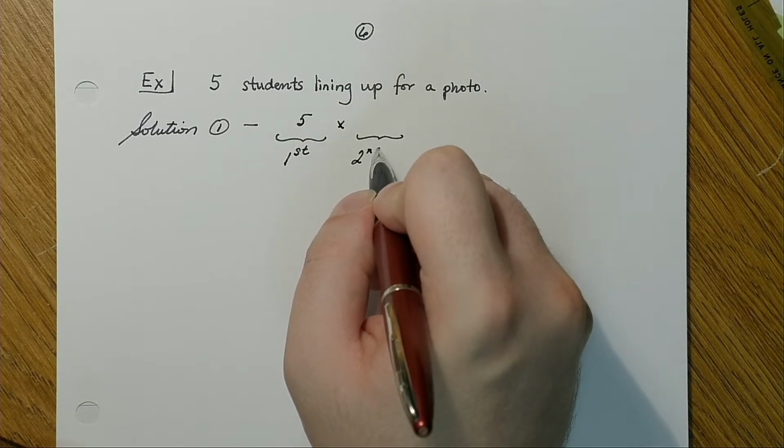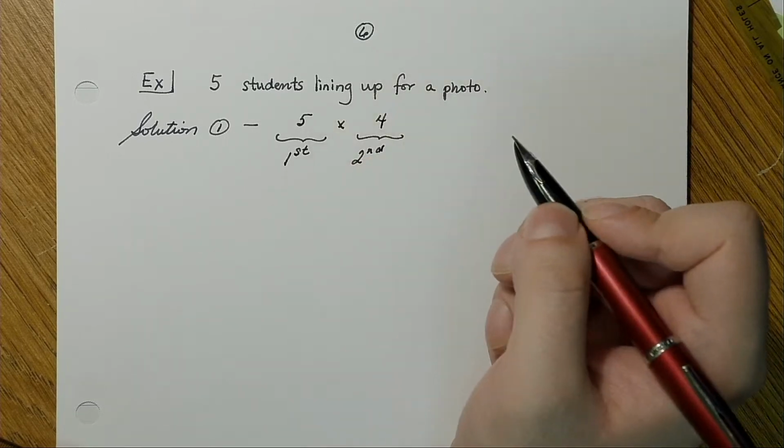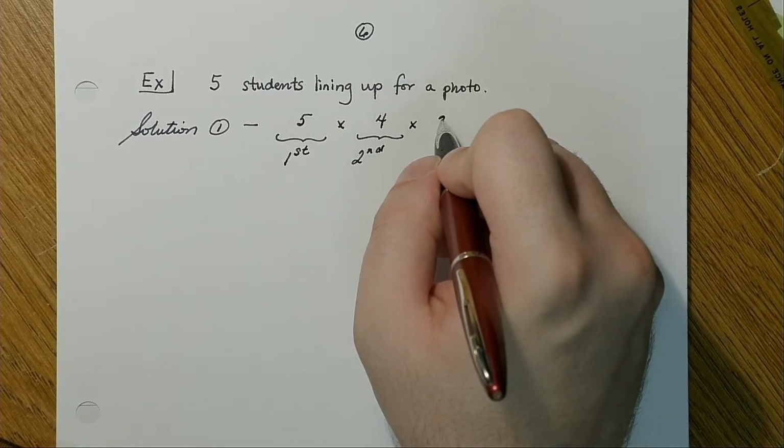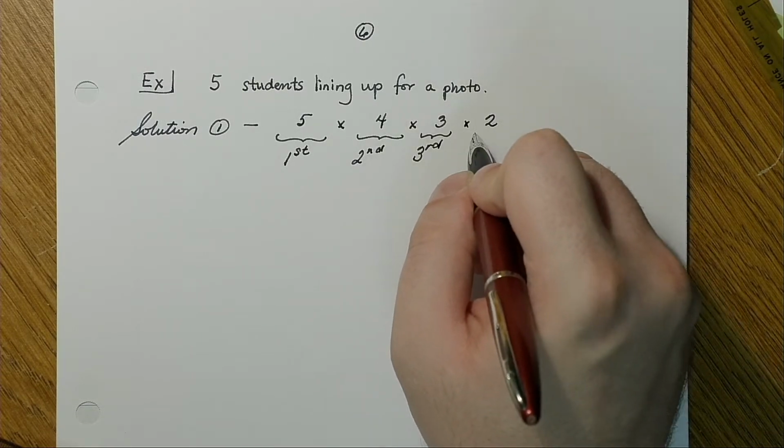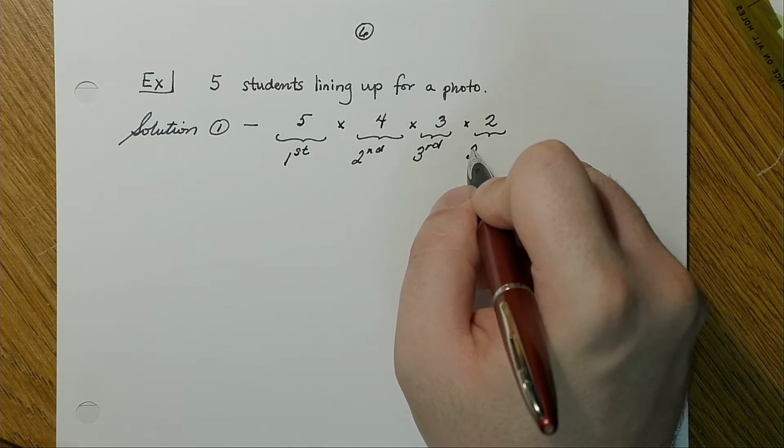For the second position, we would have 4 students left. For the third position, we would have 3, then 2 for the fourth.